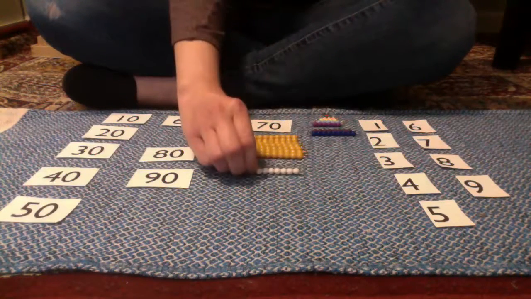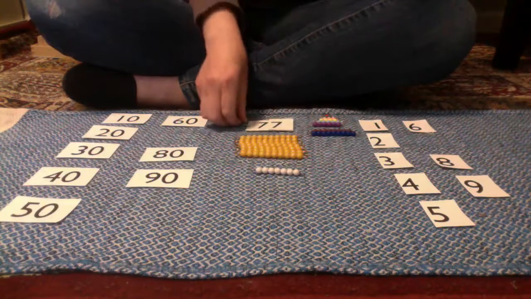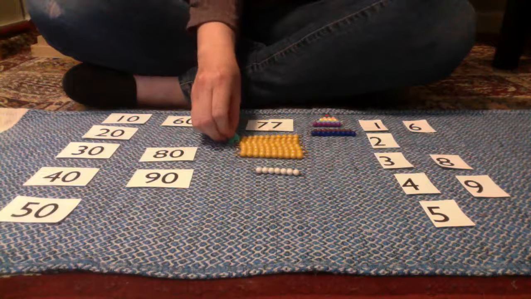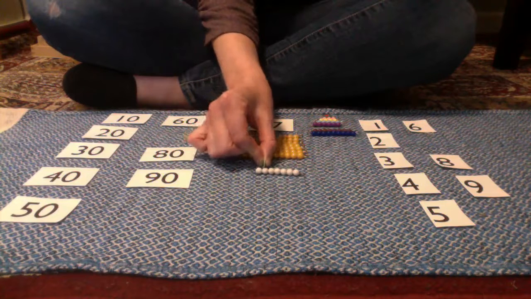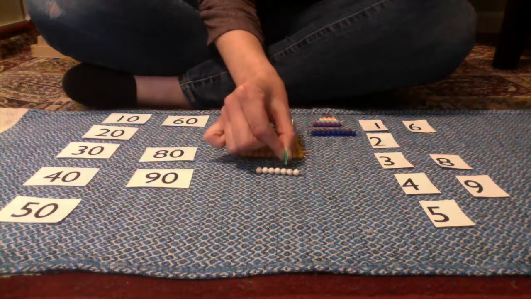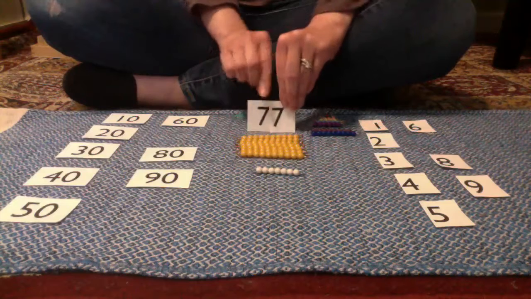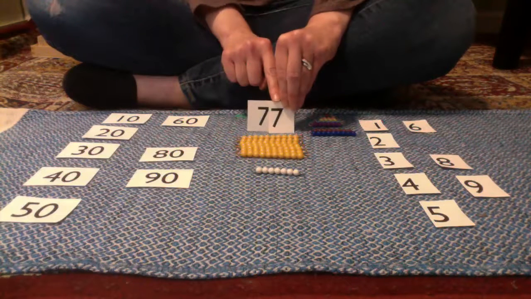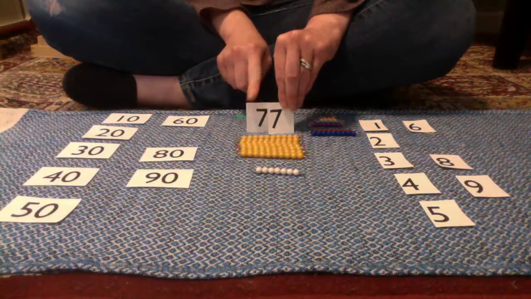7 tens and 7. 10, 20, 30, 40, 50, 60, 70, 71, 72, 73, 74, 75, 76, 77. 7 tens and 7 units is called 77. This is number 77.